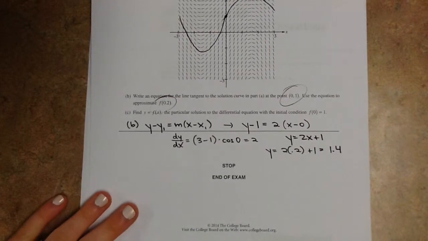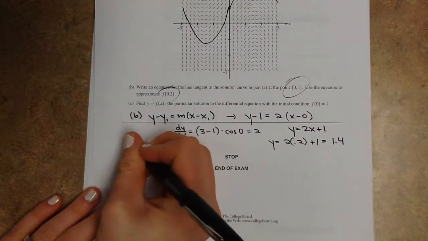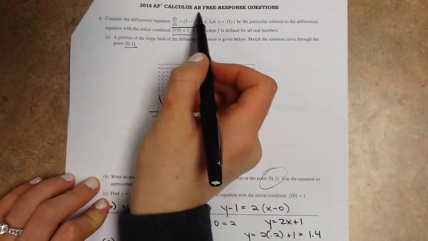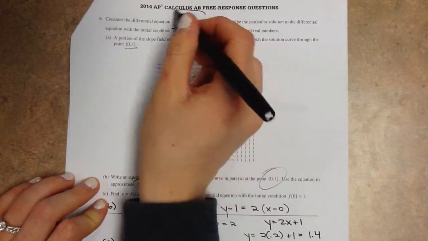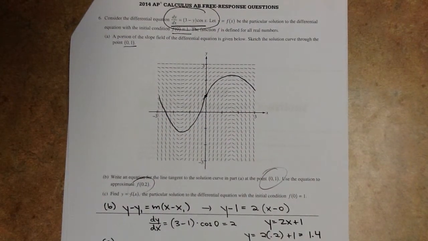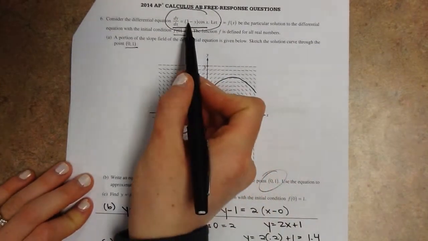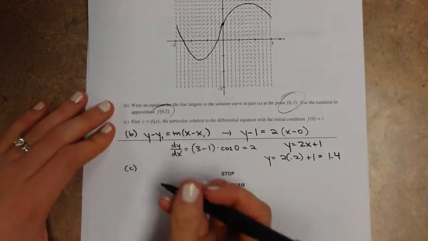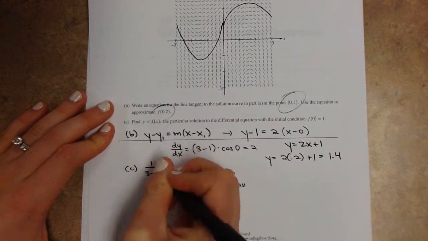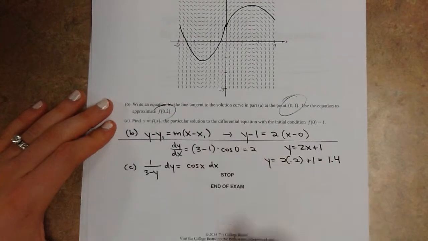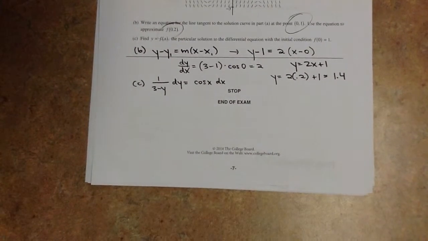Okay, last one. This is just the separable differential equation here. So if we start right here, we want to get the dy on one side with the y stuff, the dx on the other side with the x stuff. So this is separate, integrate, solve for y. So this entire quantity, the 3 minus y, you're going to divide both sides by that quantity. So you'll have 1 over 3 minus y over there with the dy, and then move the dx over to the right-hand side. That's the separate step.